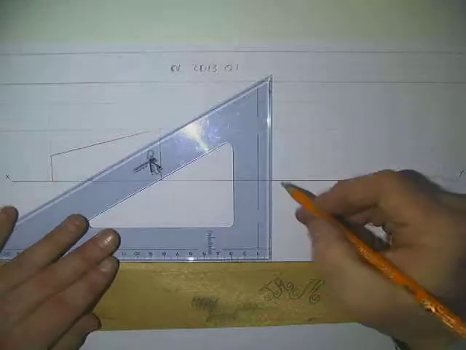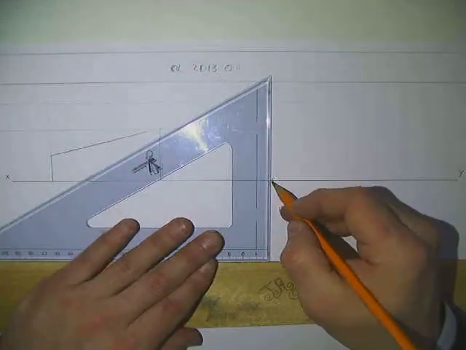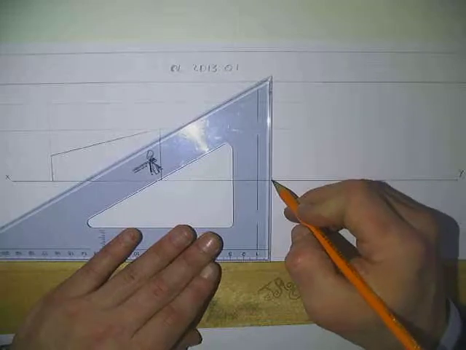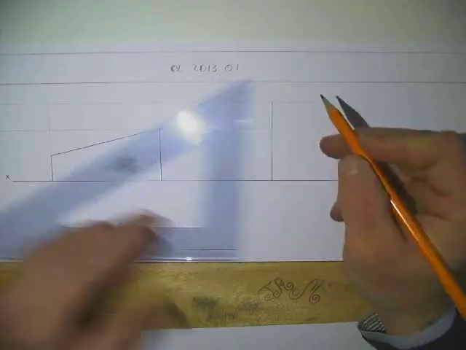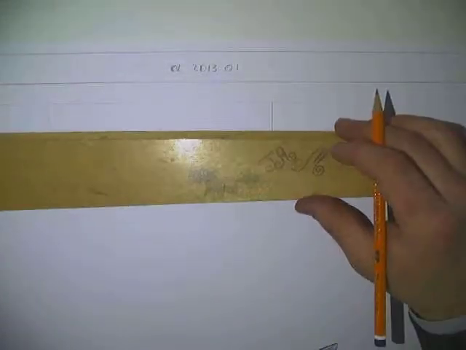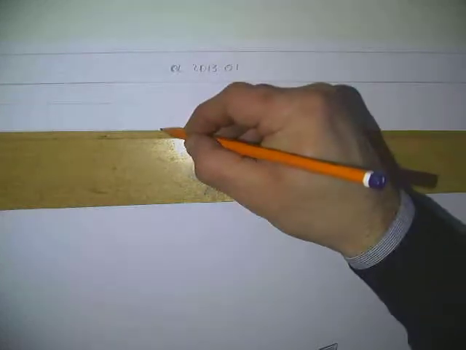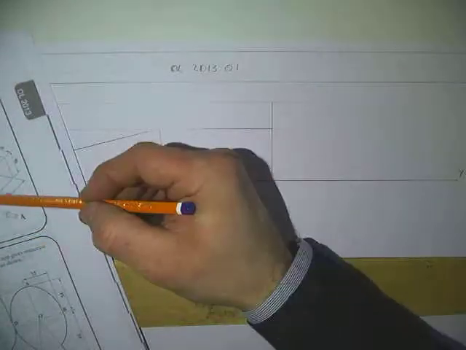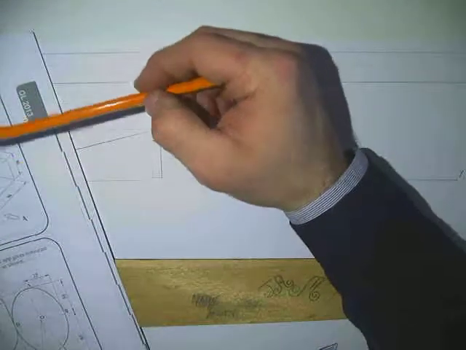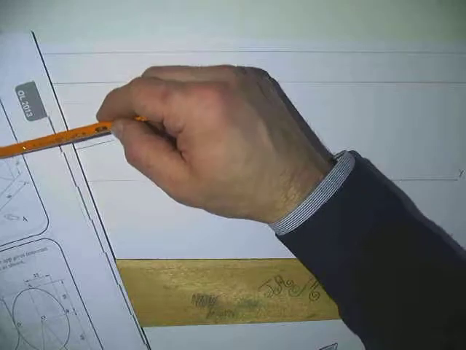So I can continue this edge the whole way up to the top of the elevation. Finish off that surface. So that surface there is this surface here.